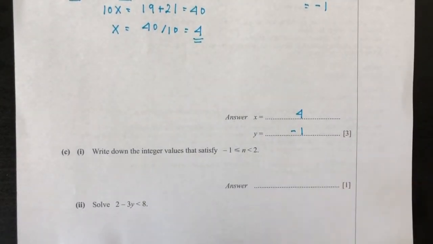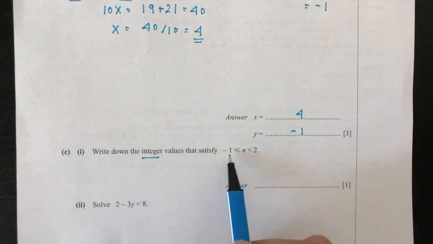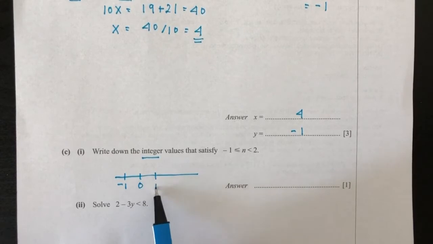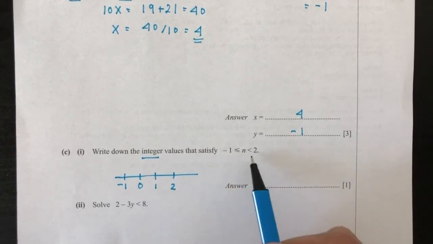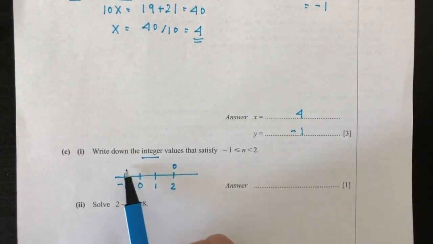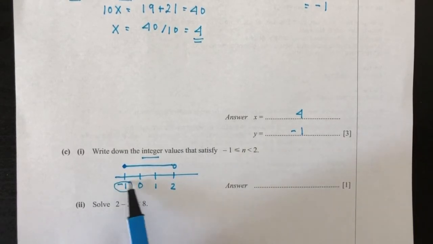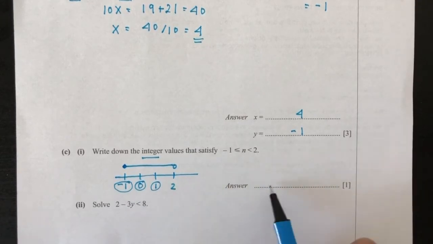Now for part C, you write down the integer values satisfying this. So n is between minus 1, 0, 1, and 2, including minus 1 but not 2. So the values will be this, this, and this, but not 2. So minus 1, 0, and 1.